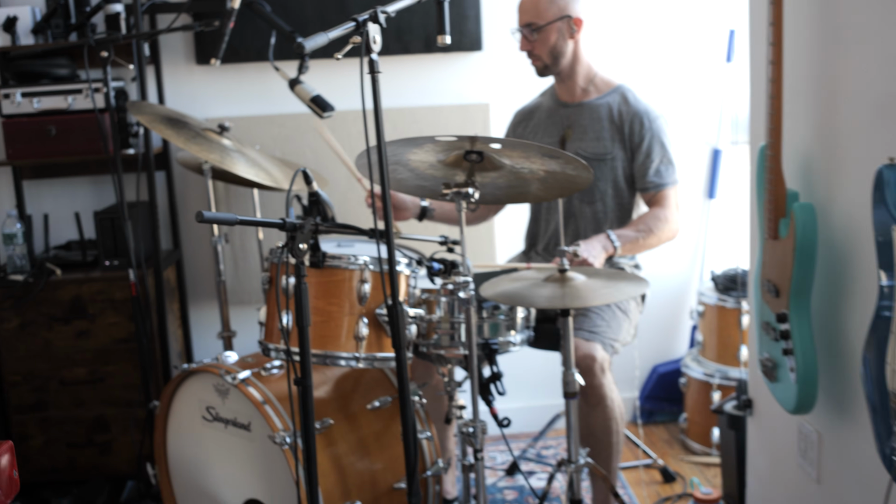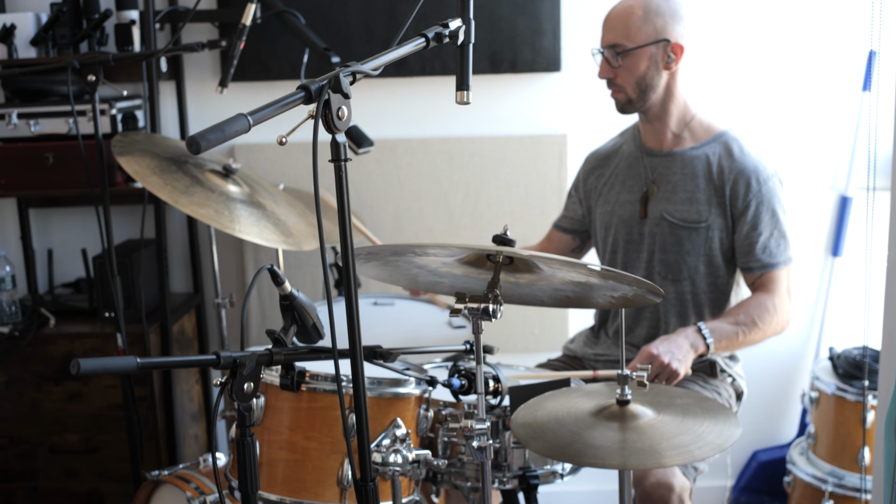We do have a Slingerland kit. This one is from the 70s, so it's kind of from the era where Slingerland was trying to compete with Ludwig. So this is a very rock-sounding kit. So same brand, but we're gonna probably have to modify the sound a lot.